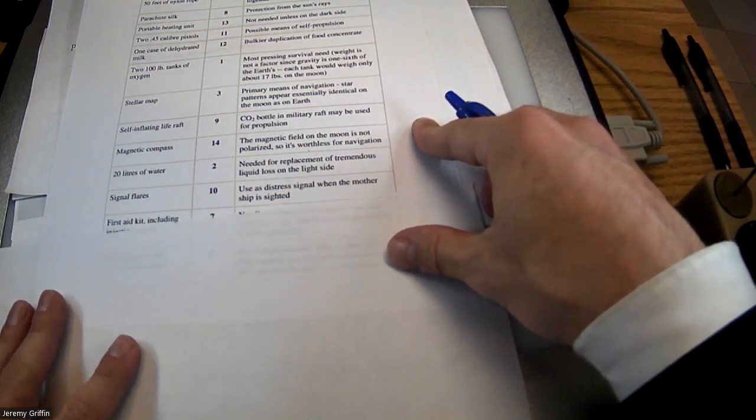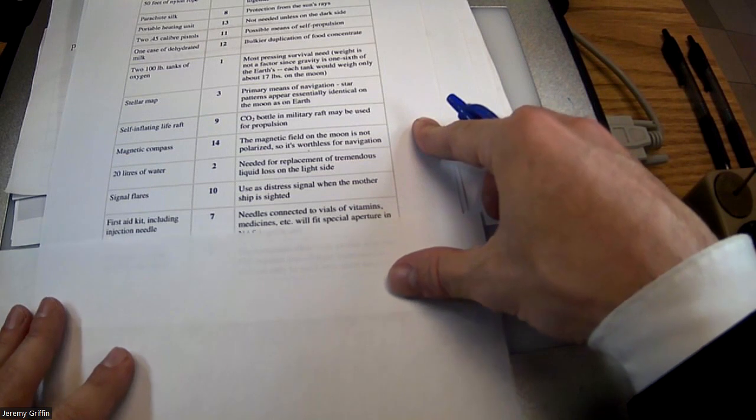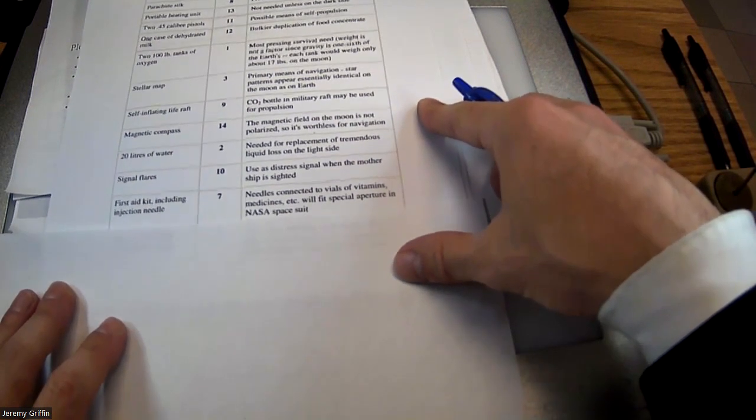First aid kit, including injection needle, listed number 7. Needles connected to vials of vitamins and medicines that will fit a special aperture in the NASA spacesuit. And solar-powered FM receiver transmitter listed 5 for communication with the mothership, but it'll only work when you have a line of sight with the mothership. So the transmitter, you can send out a signal, and the receiver is just like turning on a radio, you can tune in and receive communication.